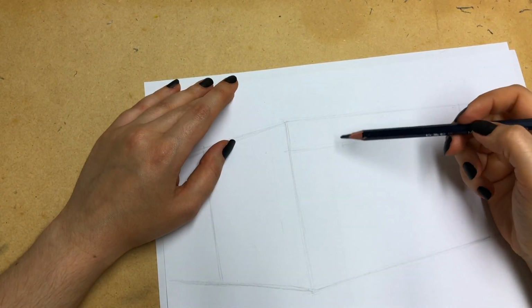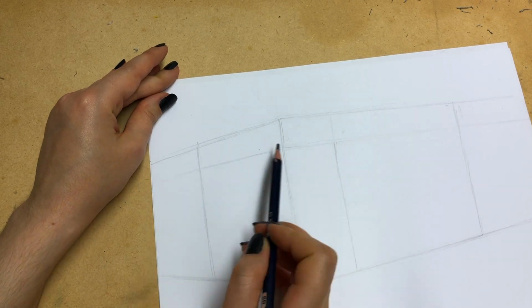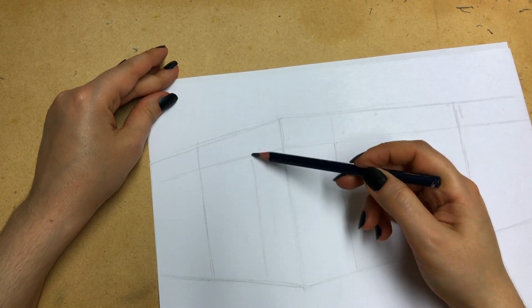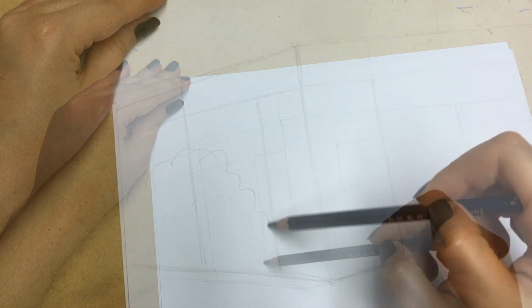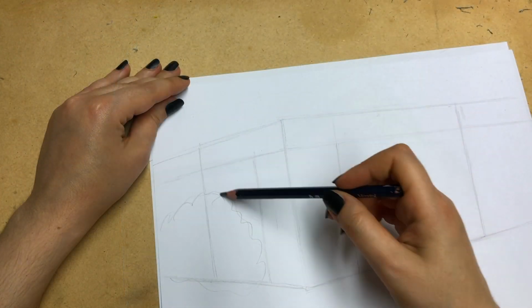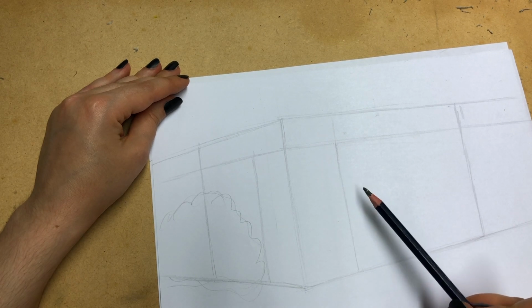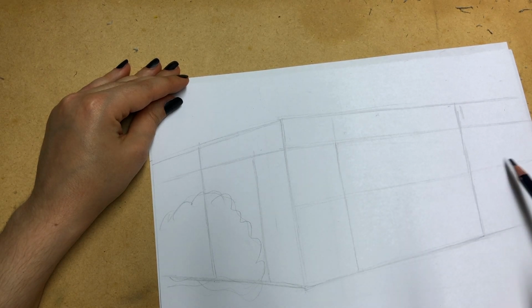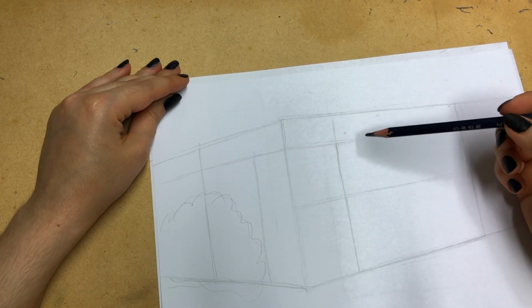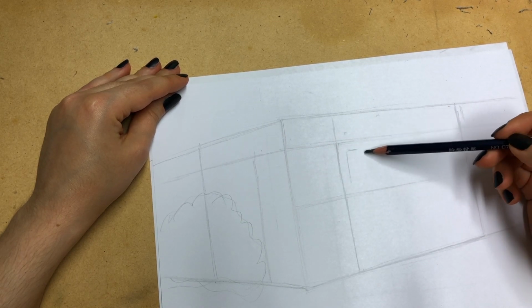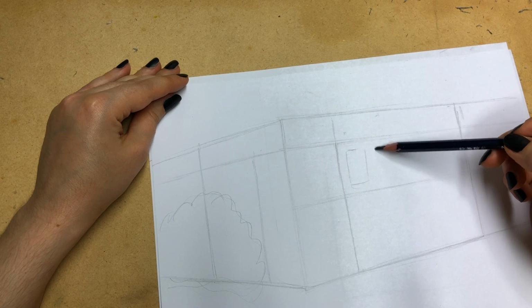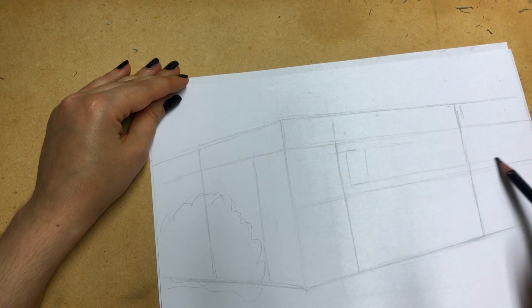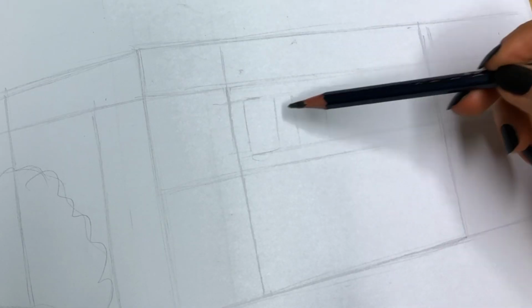Then I'm going to put another line here, and same here. There are some bushes on the side. Okay, now I'm going to divide this part in two again with the line, because what it'll do is it will help me to draw the windows. And now I'm going to mark the windows through. And you see, I can actually do even these lines here to make it a bit easy, because all the windows are the same.